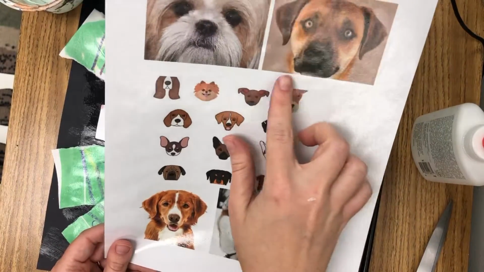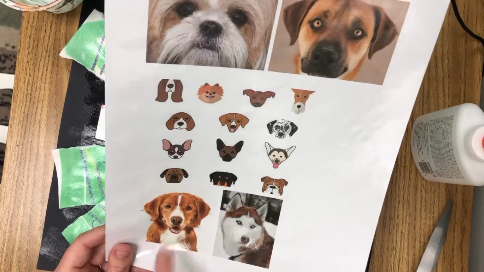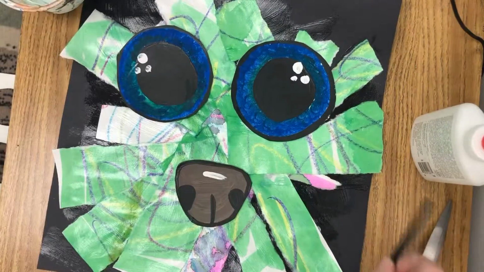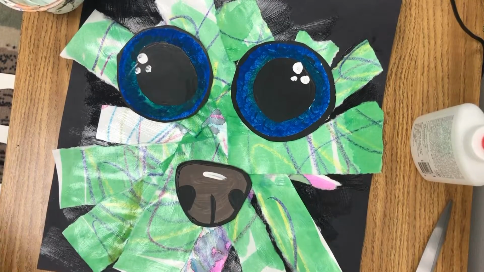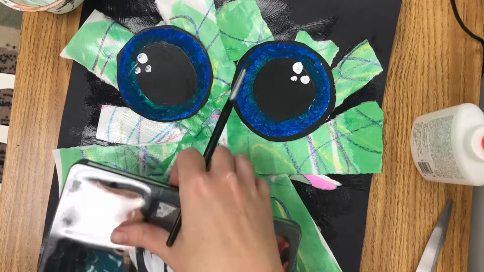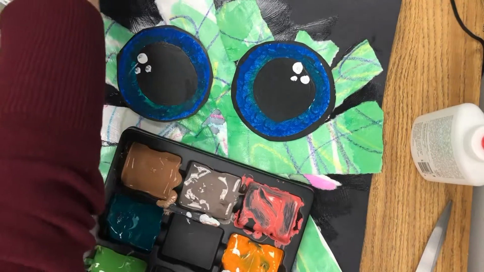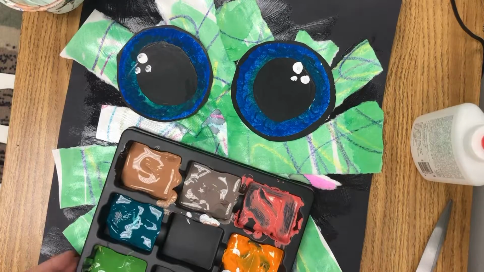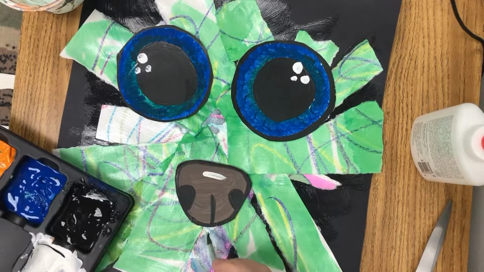So looking back at some of my animal examples, I'm just going to kind of examine where those simple lines are. For example, I know I'm going to need a mouth, so that's probably where I'm going to start. I'm going to be using black or white paint from my acrylic trays. Please remember, acrylics do not come out of your clothes. You're going to want to wear a paint shirt. And I'm going to start to add just those simple lines.